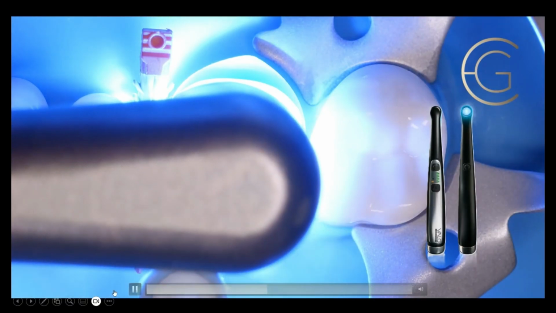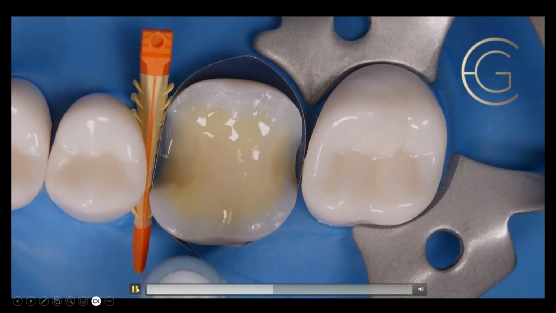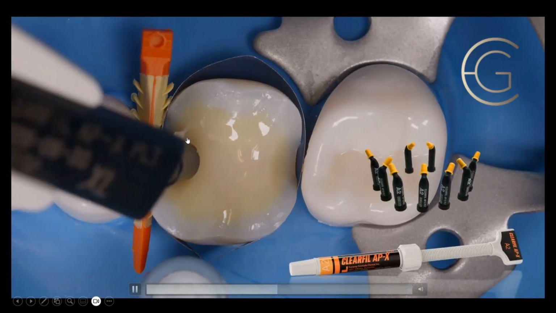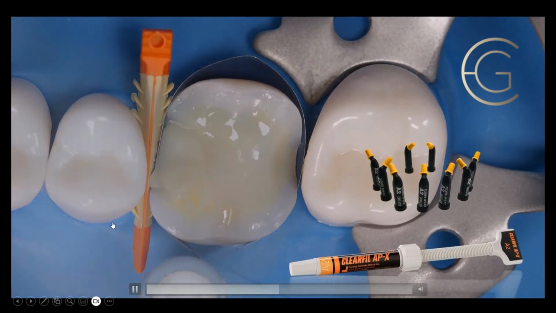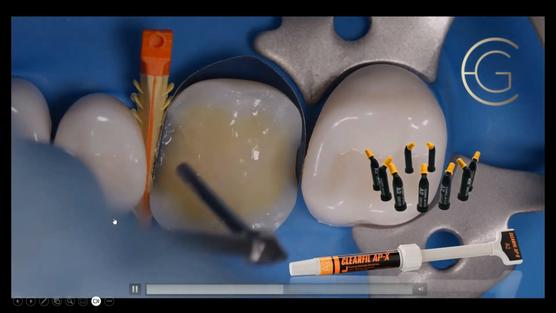So this is the same thing you would do for a direct. If you're doing a class 2, this is where you would put this layer down before you started layering your posterior composite in increments. I hope that makes sense. So now I'm going to fill in this void a little bit, and I do it in 1 millimeter increments. And again, I can build this up and go from there.